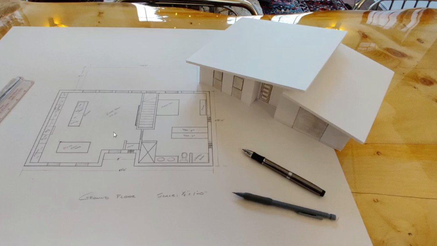However, like John said before, it ended up that we needed all of the area that we were going to create a garage in the future. We actually needed all of that area for the septic tank.